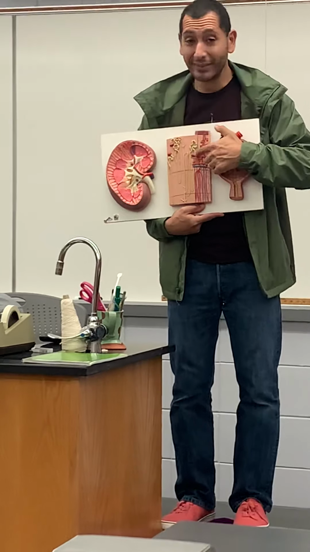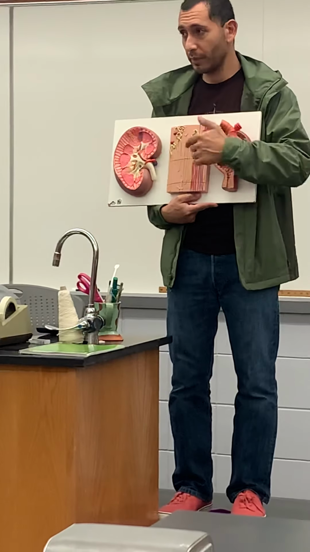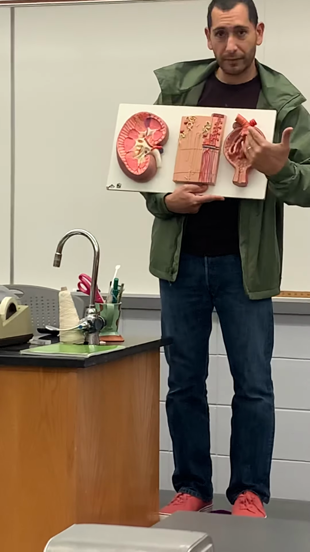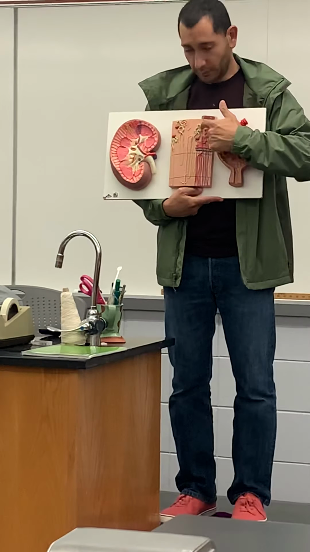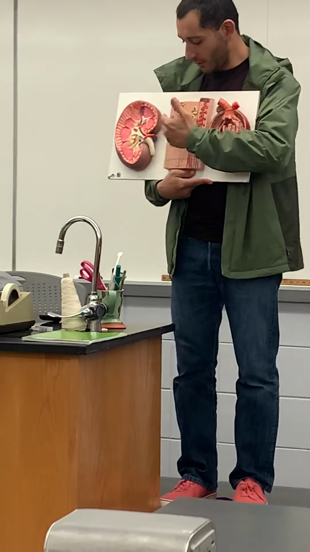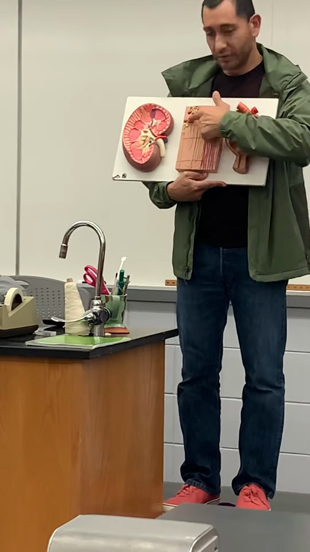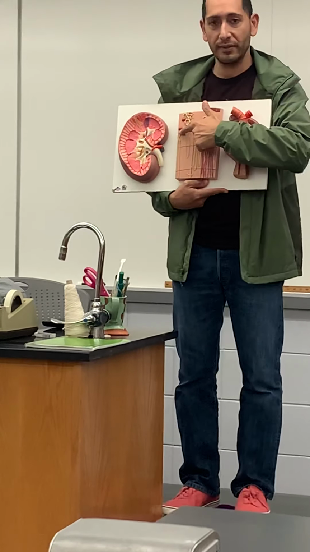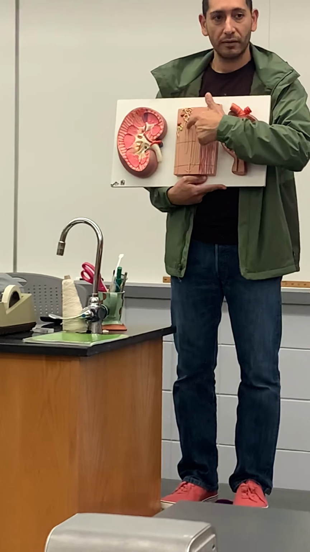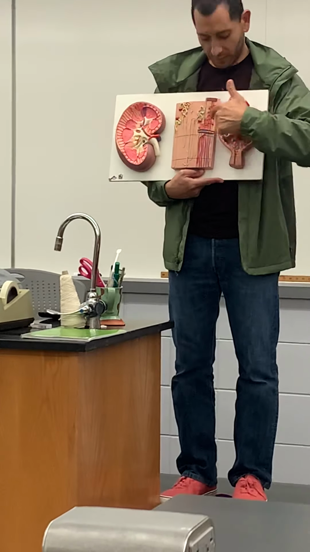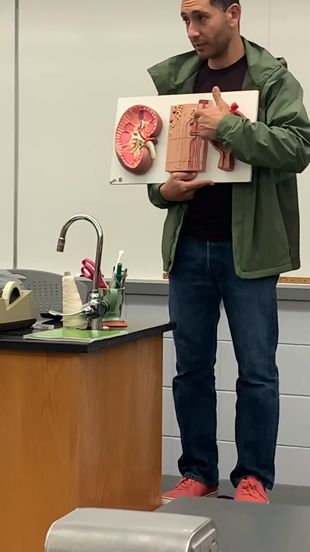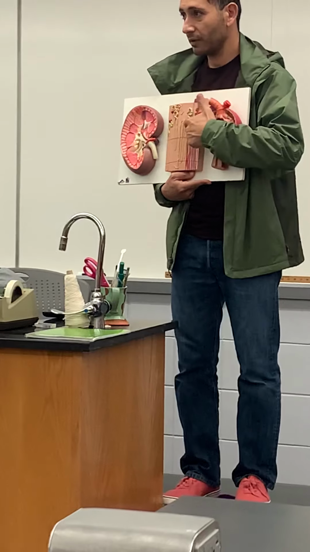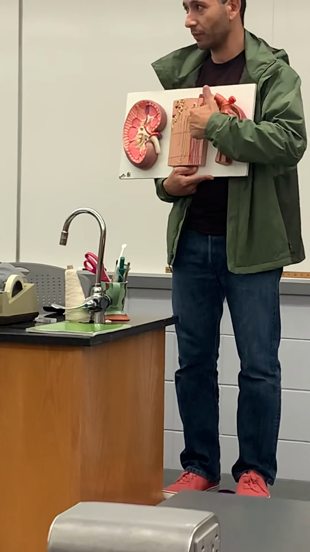Pay attention, you guys, because some are facing this way and some are facing this way. So don't just read left to right and say, well, here's the tube, so the first part must be the PCT, and the last thing is the DCT. Because this one here is right to left. You see what I'm saying? Just start with the tomato and then work your way.